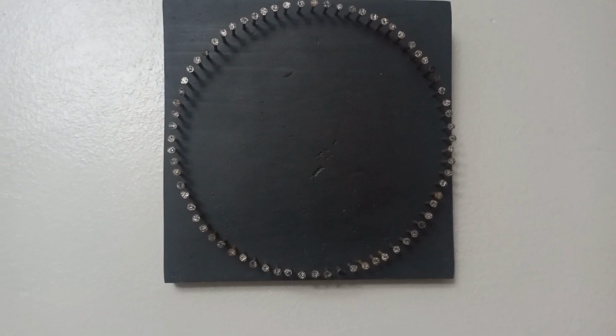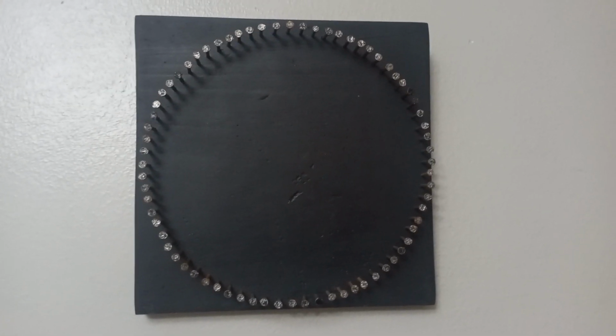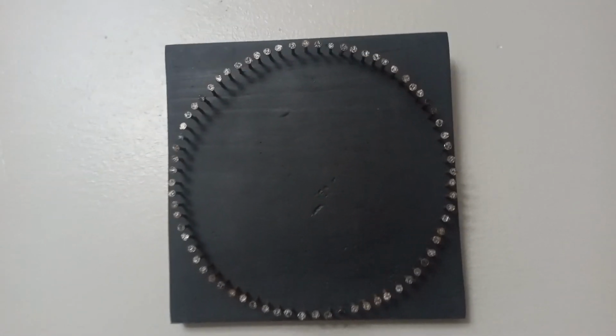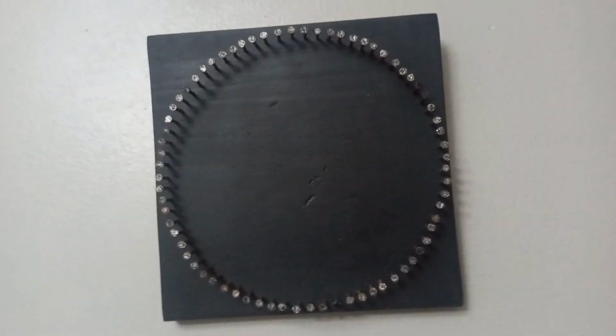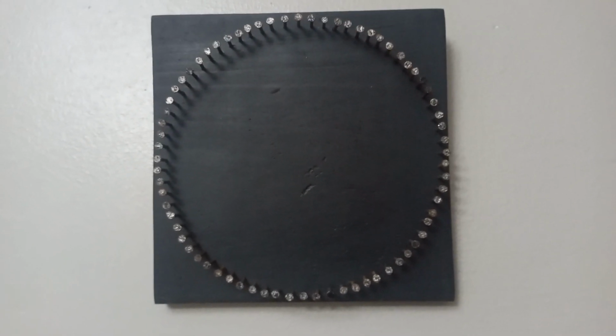I've already done most of the designs that I know that require circular nailing. Let me see. I'm going to come up with something for now. I think I found something that we can work with.